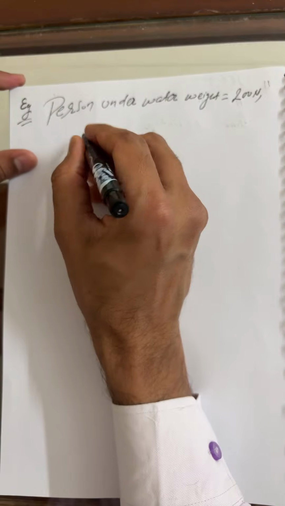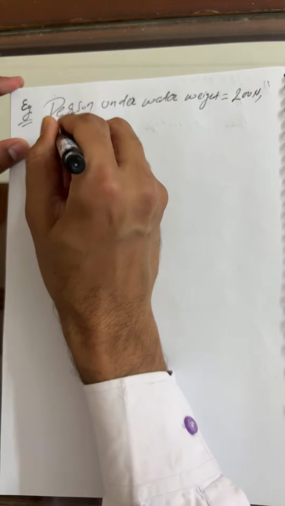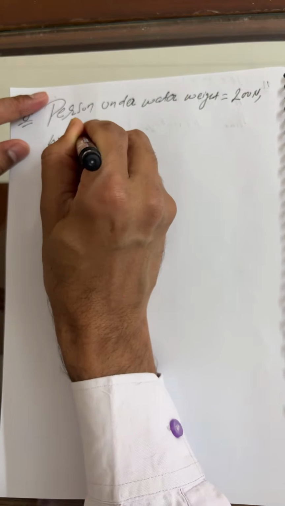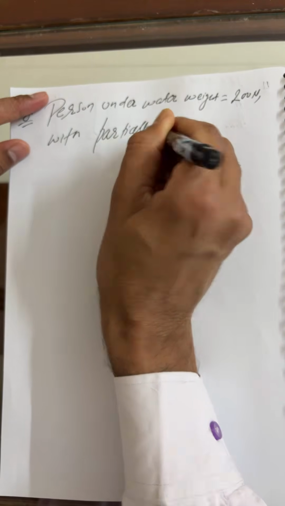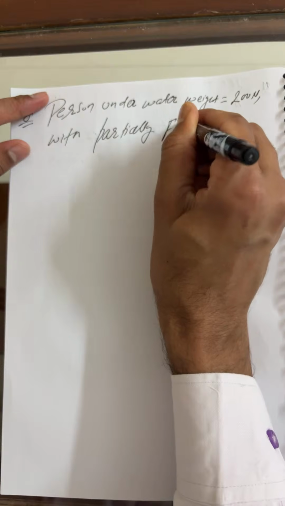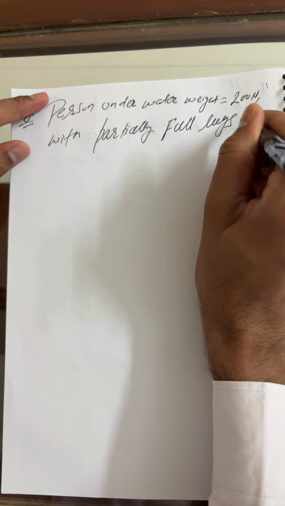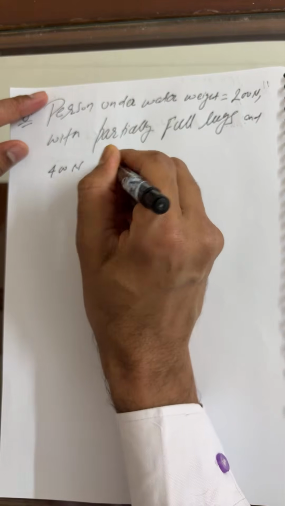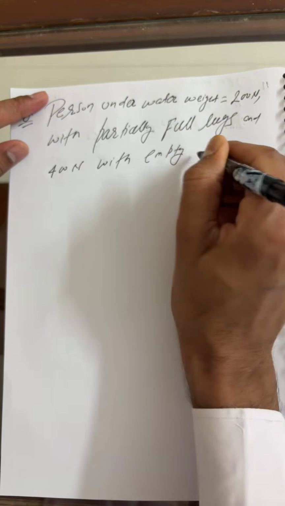So this is for partially full lungs, 200 Newton. And this is another data: 400 Newton with empty lungs.